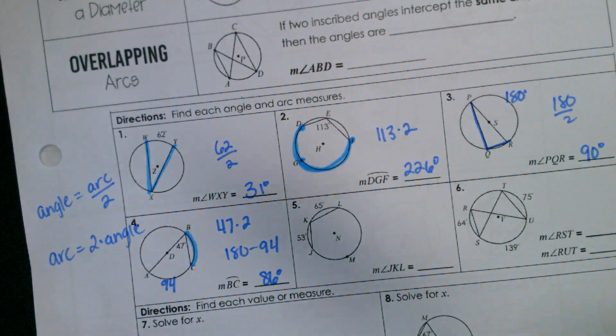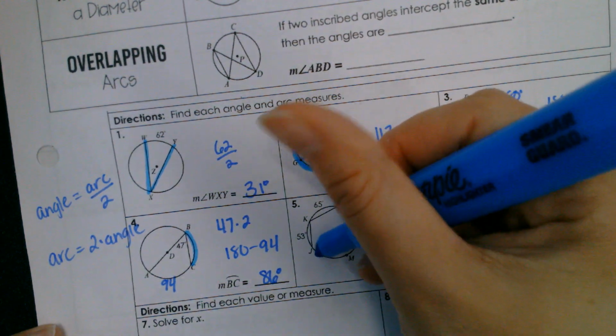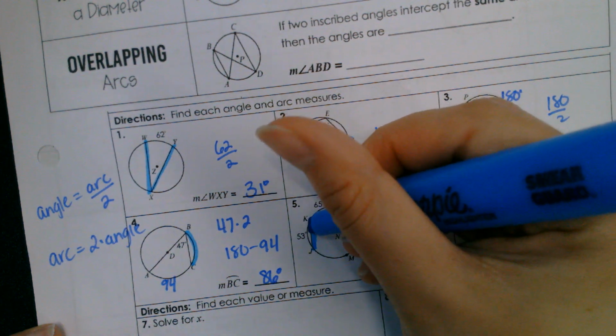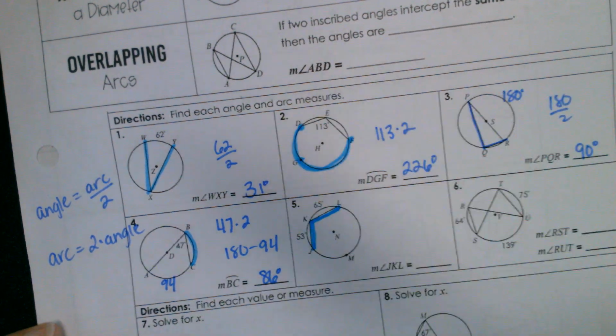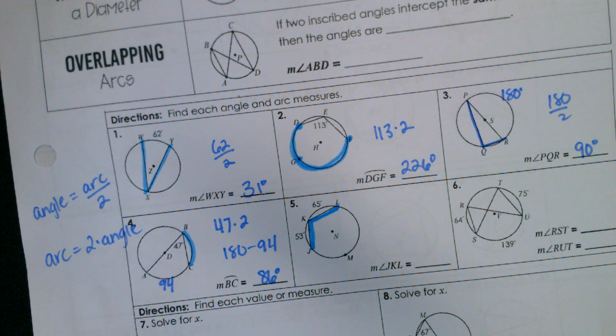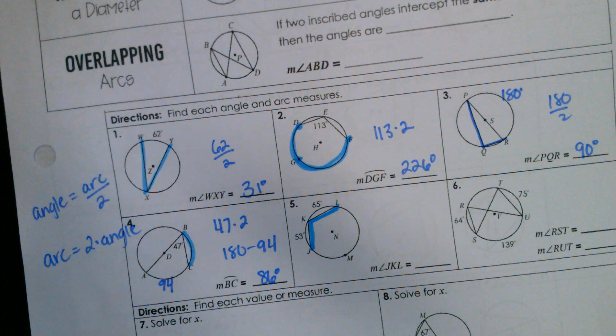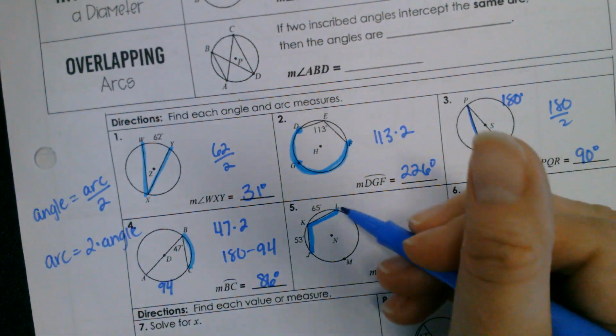JKL. That's an angle. Okay, so I need the arc that it intercepts. Can I find that arc? It's a big arc.